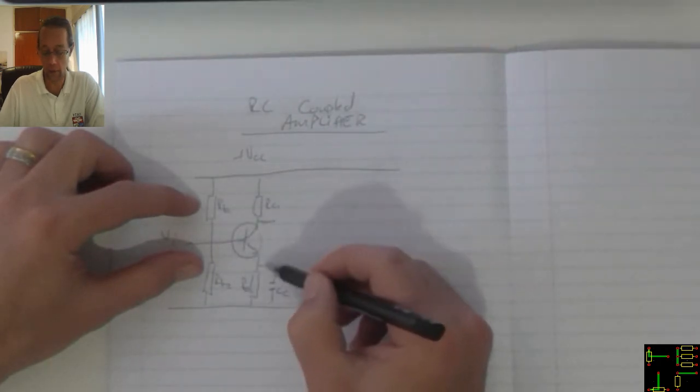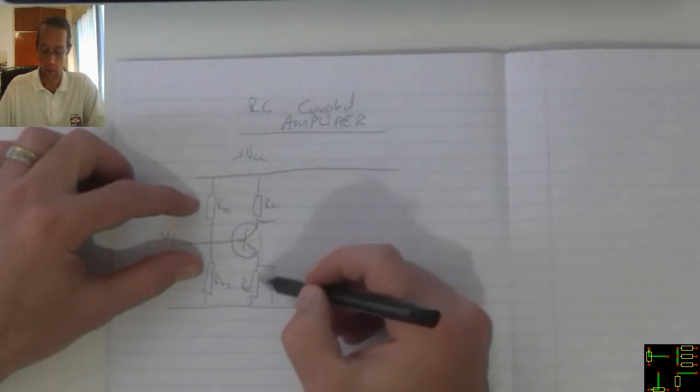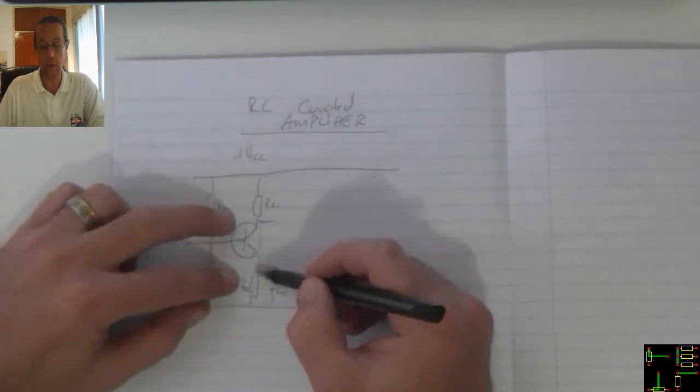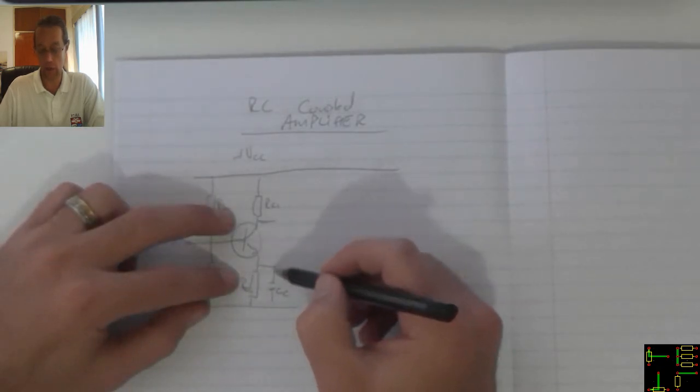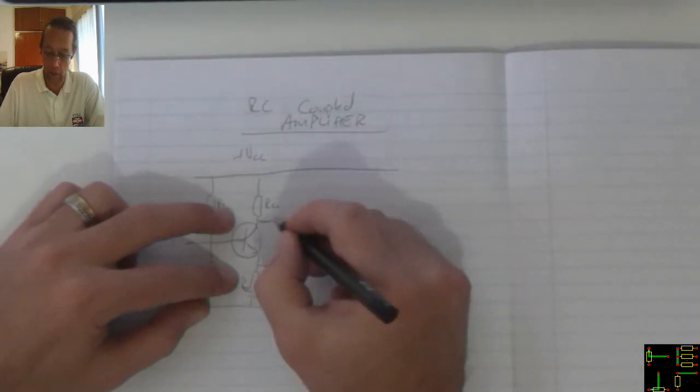This combination is there to serve as a thermal runaway protection. That thermal runaway protection is obtained whereby this resistor causes DC resistance, and this capacitor will then serve for AC resistance.